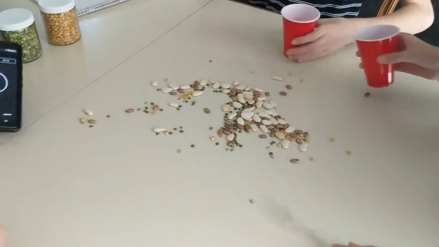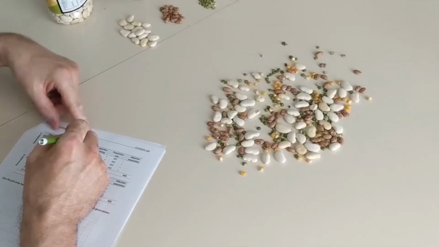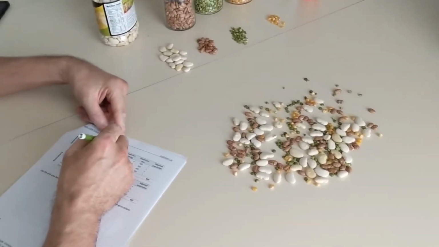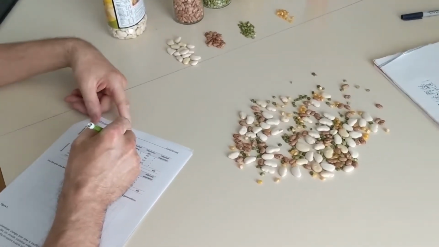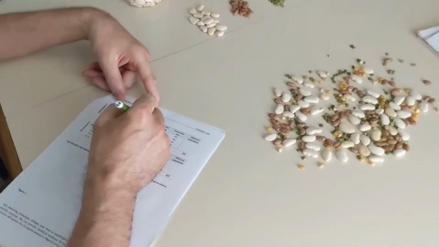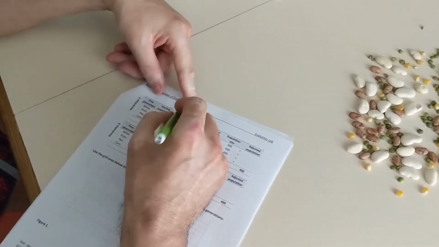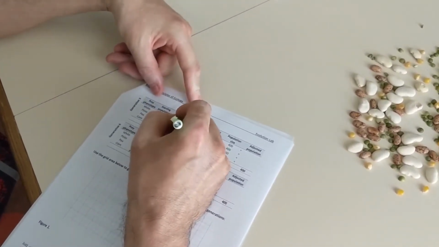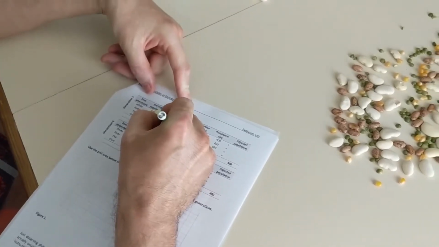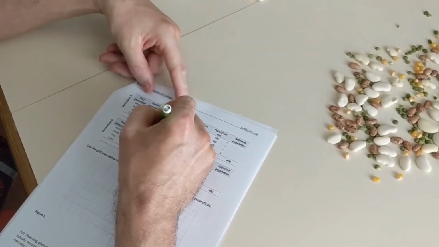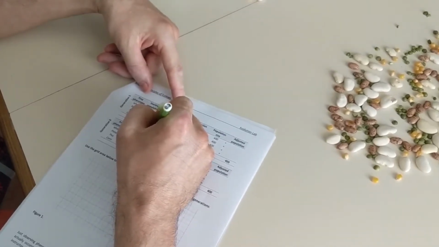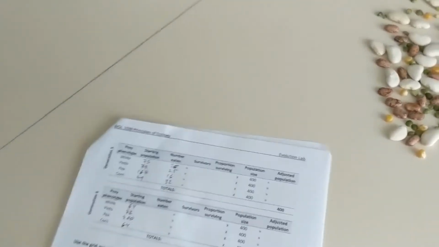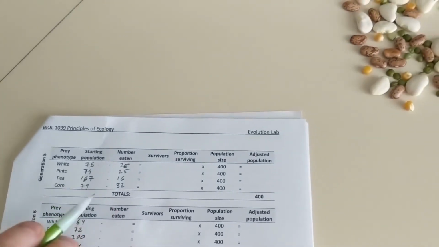And we're done. Okay, so we had all of our rabbits that were eaten. And for generation 5, how many white were consumed? 26. 26, okay. How many pinto? 25. 25, okay. How many pea? 16. 16. And 32. 32 corn. Okay, all right. Now, this is what we have for generation 5.